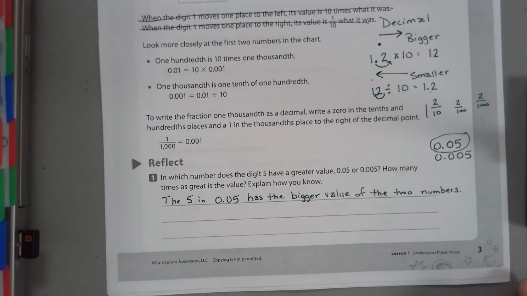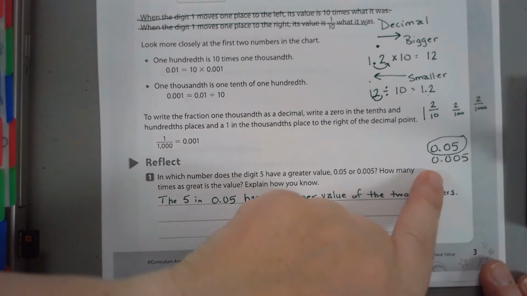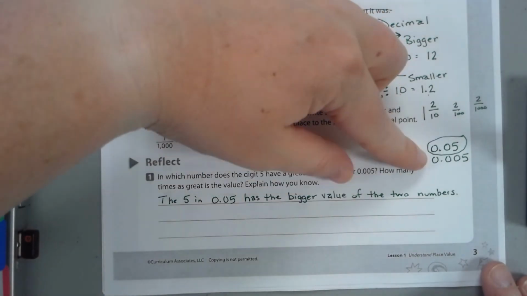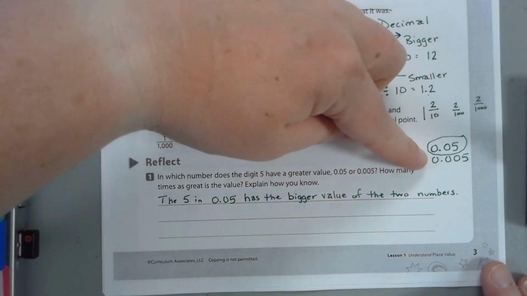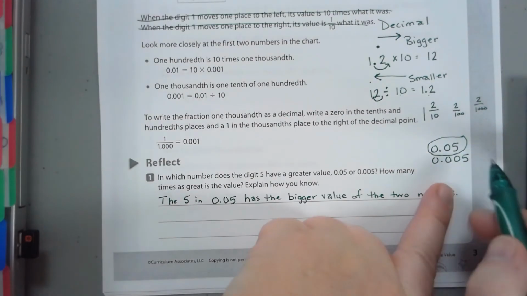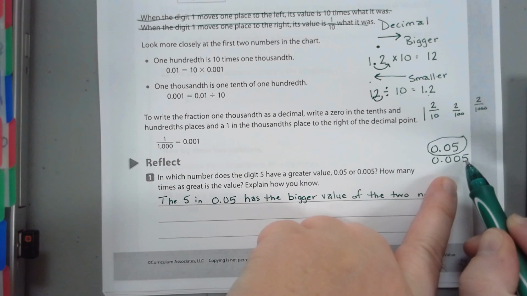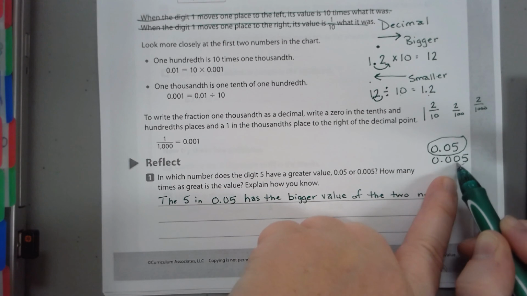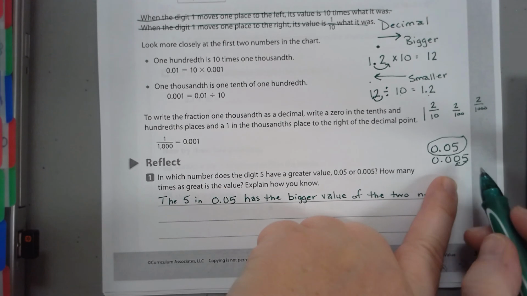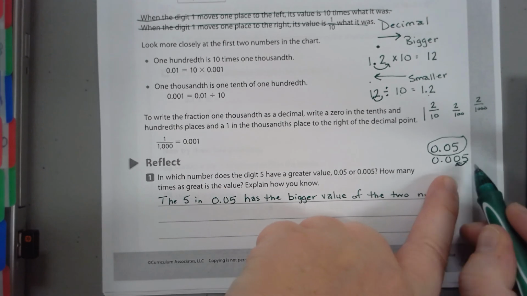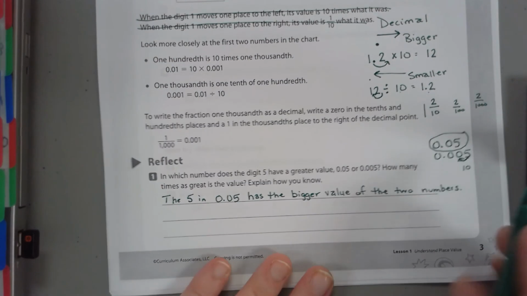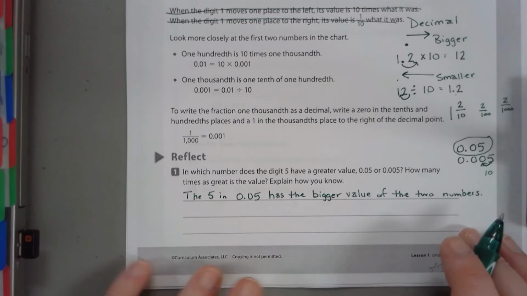All right, now this is where we have to look. How many times greater is 500ths than 5,000ths? Let's look at it. How many places would I have to move this 5 over to equal the 500ths? I would have to move it over one time. And remember, each time I move is equal to 10. So we could say this one of two ways.